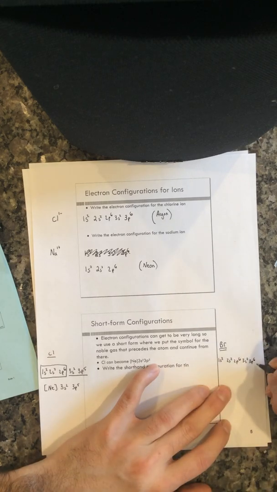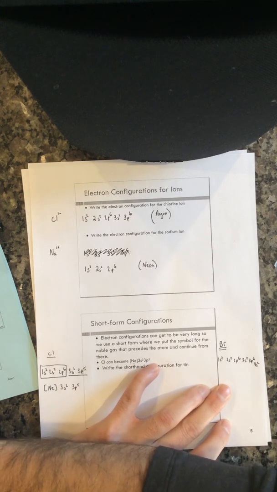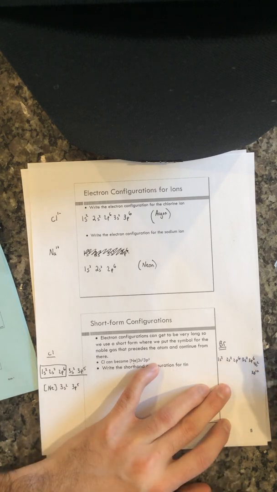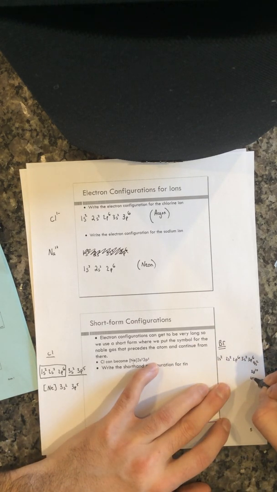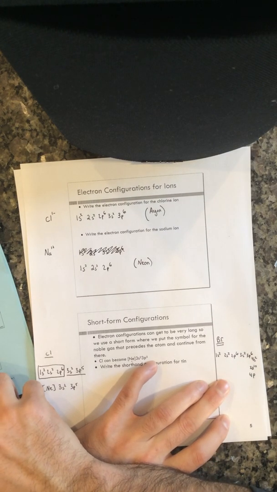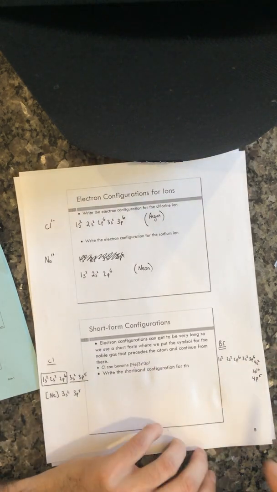We would have 4s2. I'm running out of room here. 4s2. We have 3d10. And then we would get to 4p, 1, 2, 3, 4, 5. I'm sorry that I ran out of room here, but that's what you'd have.